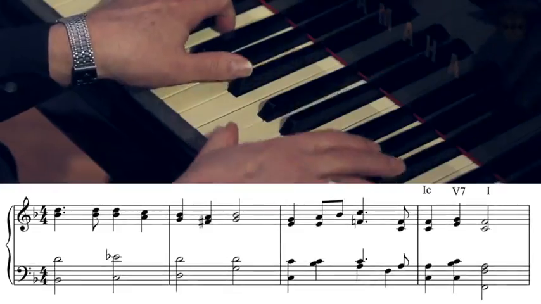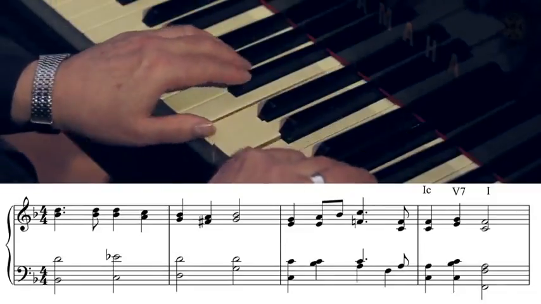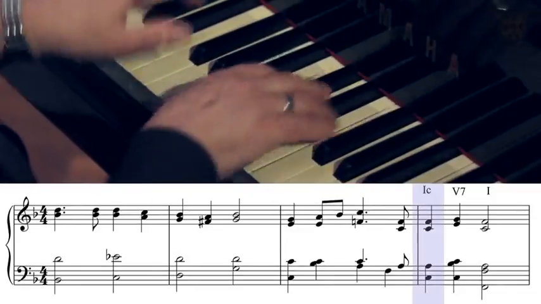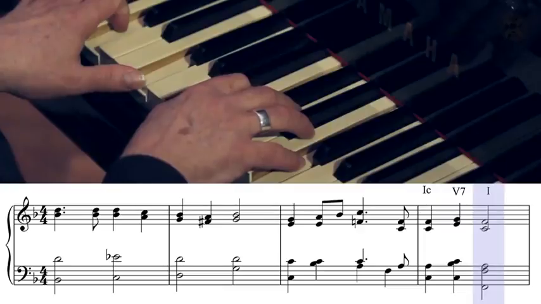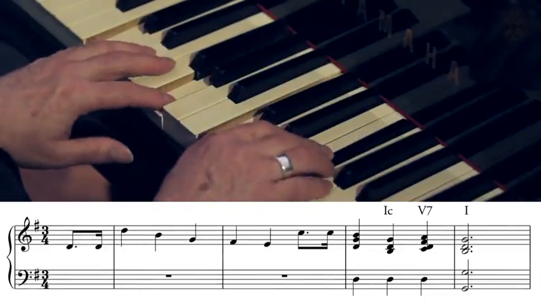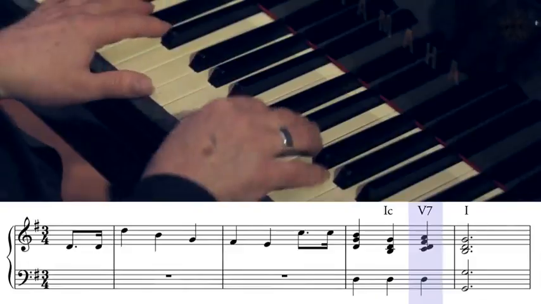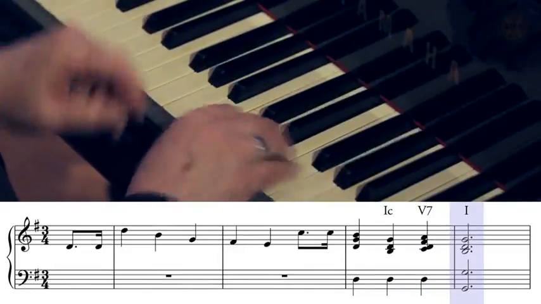For example, the well-known carol, Hark the Herald Angels Sing, goes like this. Or Happy Birthday to You goes like this. And that's possibly the commonest of the chord progressions at cadences.